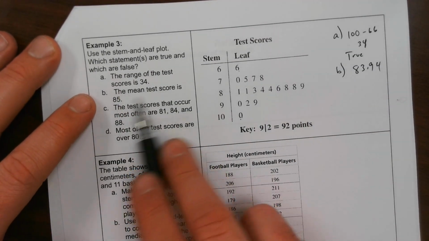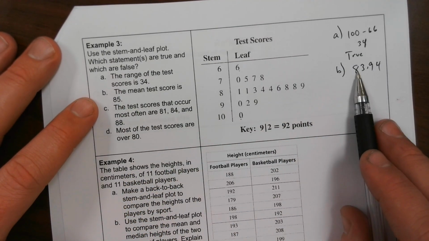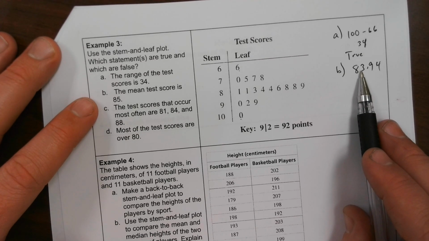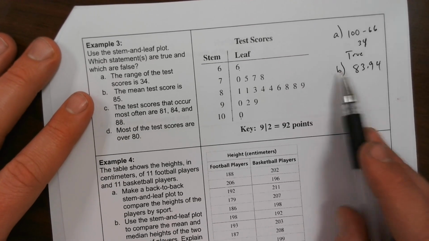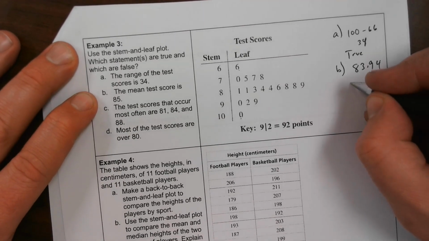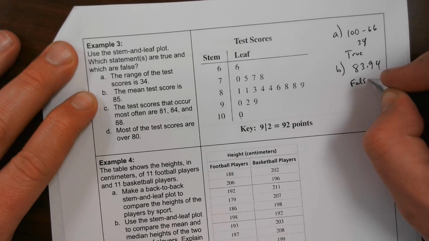So it says the mean test score is 85. So the actual mean is not 85. If you round it, it's 84 or 83.9. But either way, that is false.